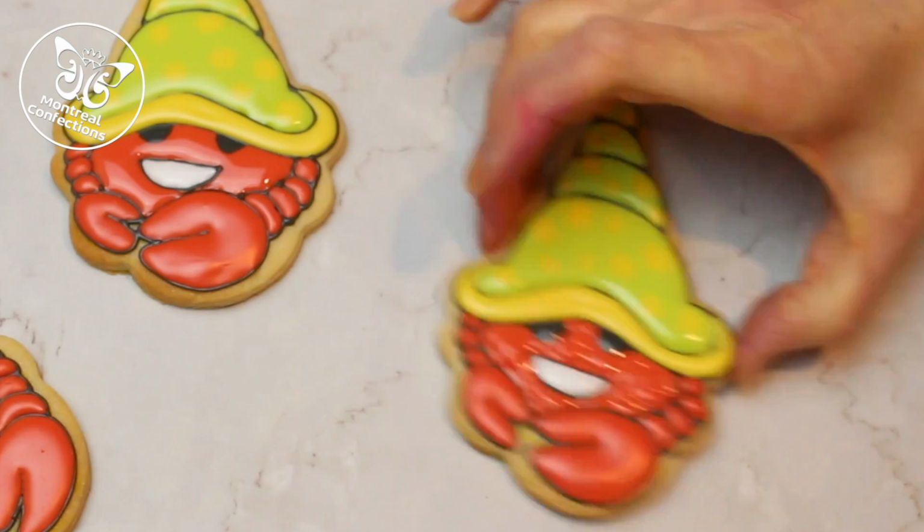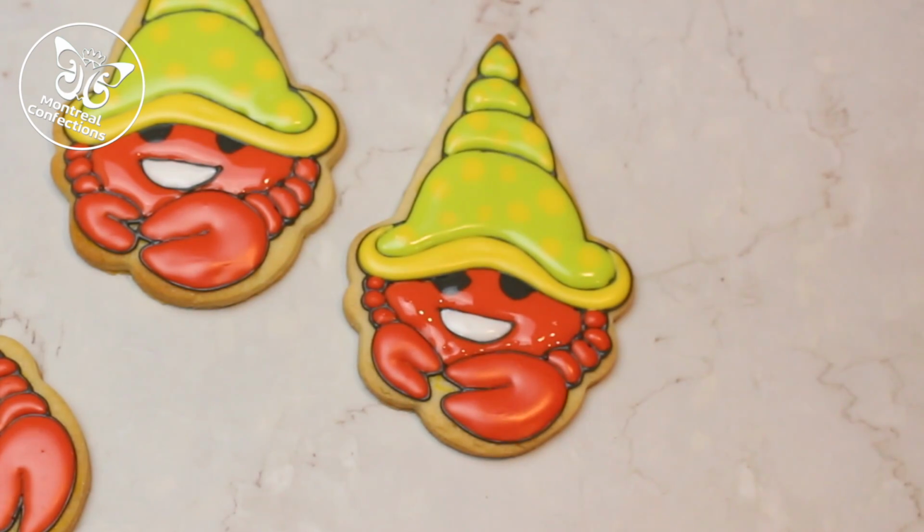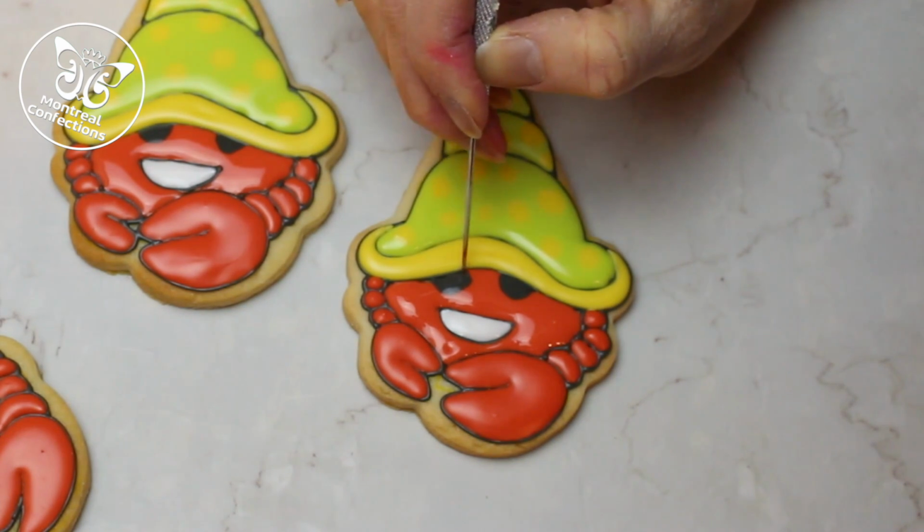There, a little shake. And there is our little crab. And you can shape the eyes if they skew a bit.